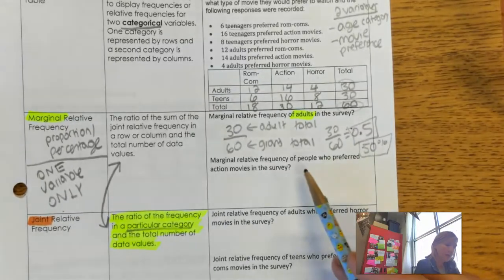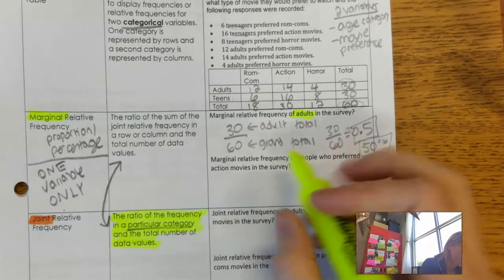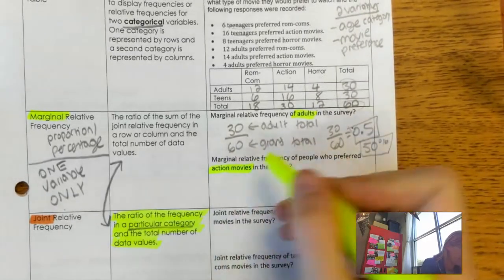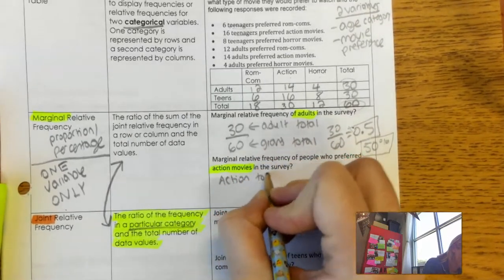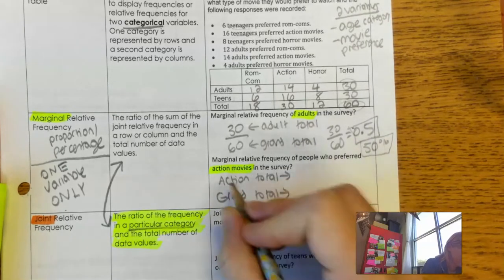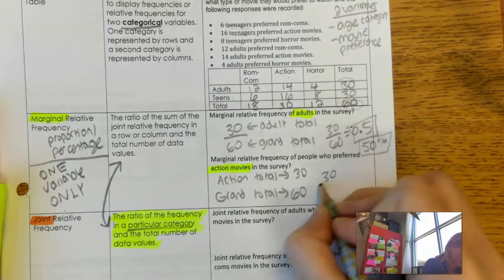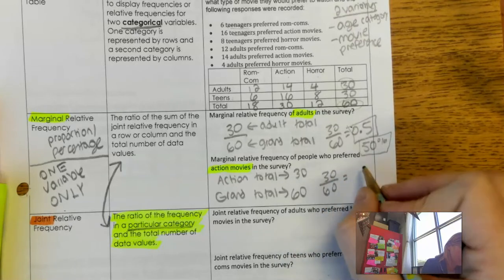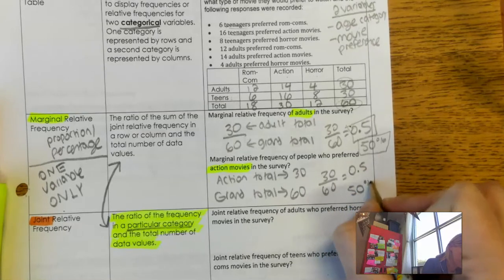So you could see it expressed either way, as a decimal proportion or as a percentage. All right, I want you to go ahead and try the next one, marginal relative frequency of people who preferred action movies. So go ahead and try that next one. All right, this time, instead of asking us about the age category, we're only asking about movie preference. That's it. So we're going to take the action movie total and put it over the grand total. My action total was 30, and my grand total was 60, so I end up getting the same exact thing, 30 over 60, which is 0.5 or 50%.